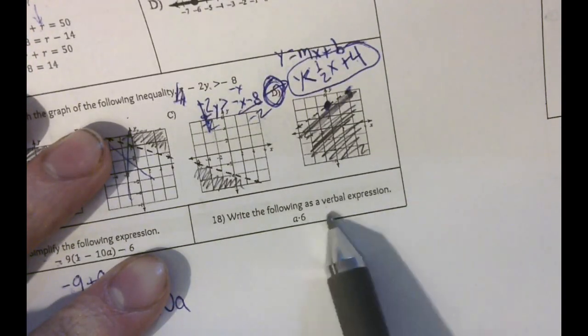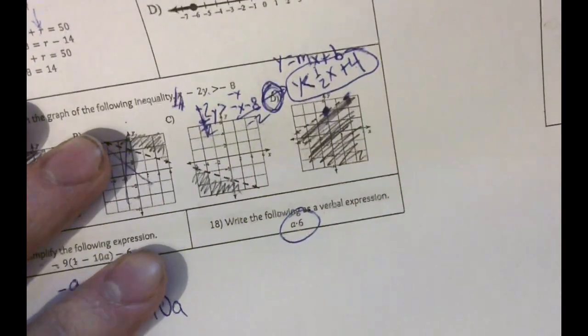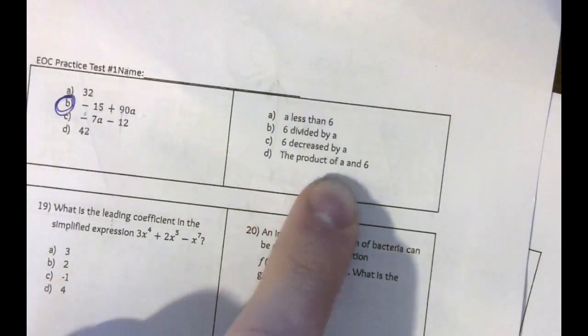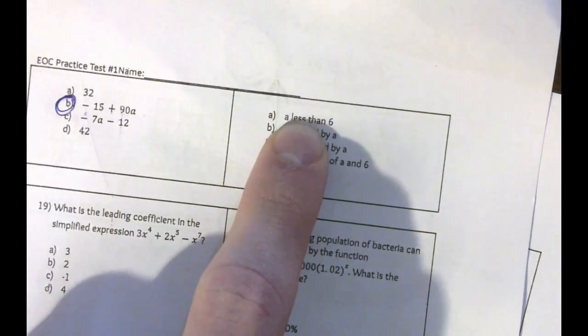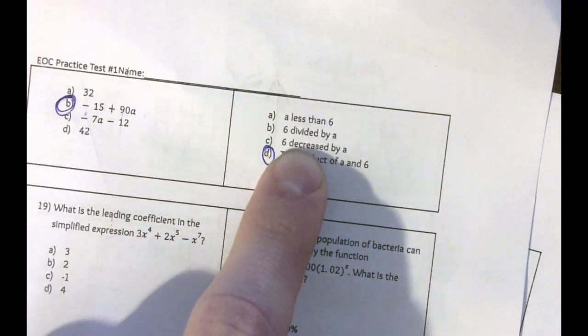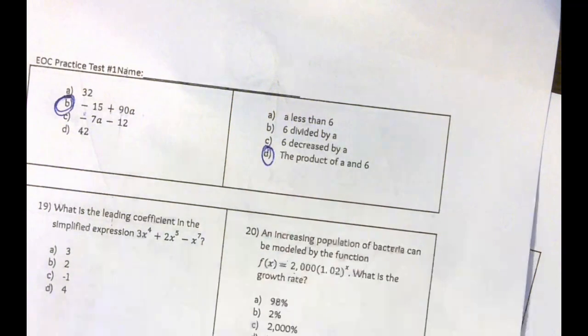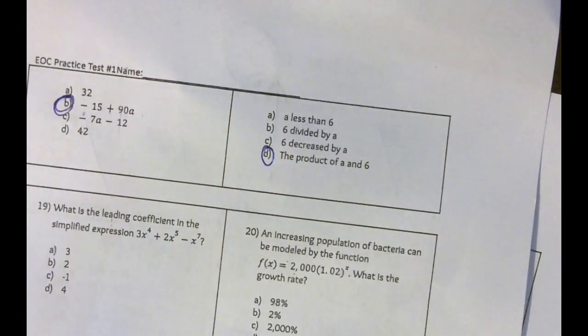And then number 18 beside it, it says write the following as a verbal expression, a times 6. This is just a matter of like, do you know what a times 6 means? And I'm sure you do. It's the product of a and 6. That's the word we use. Less than is obviously minus, divided by, decreased is another word for minus, but we want to multiply, and that's the product. So pretty easy on that one.